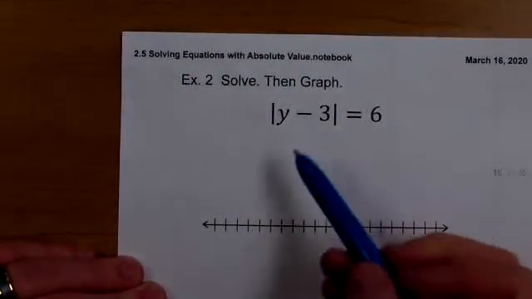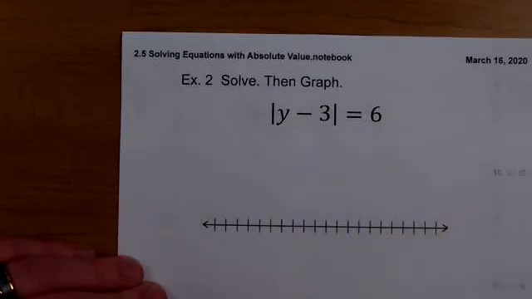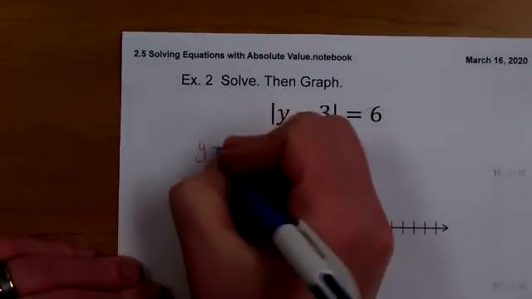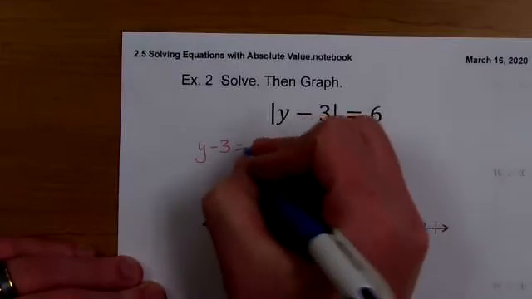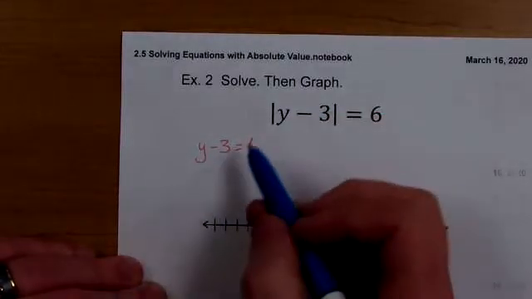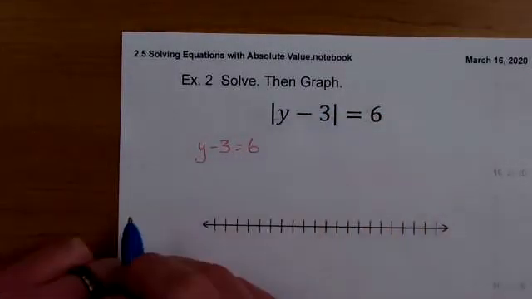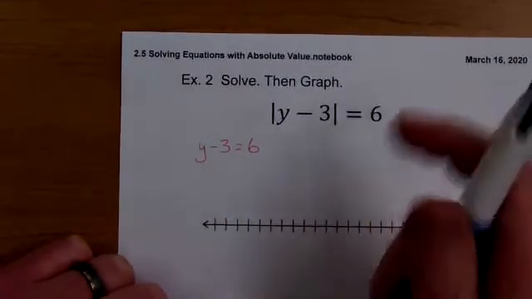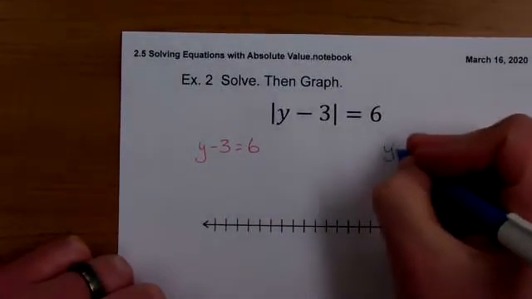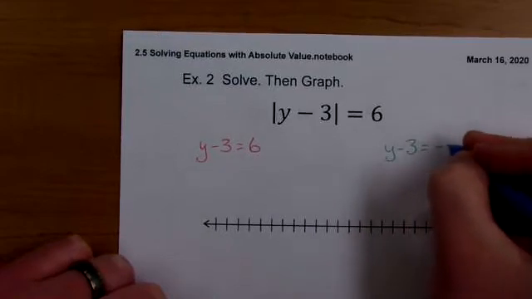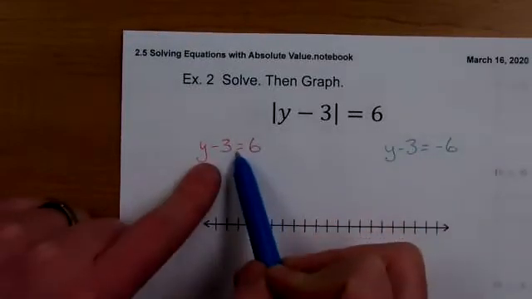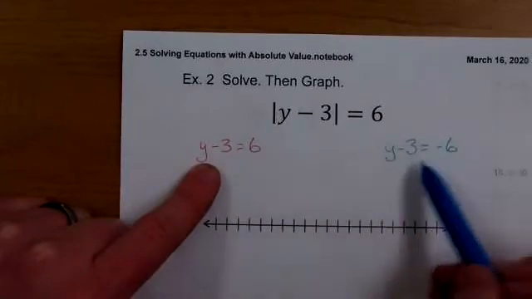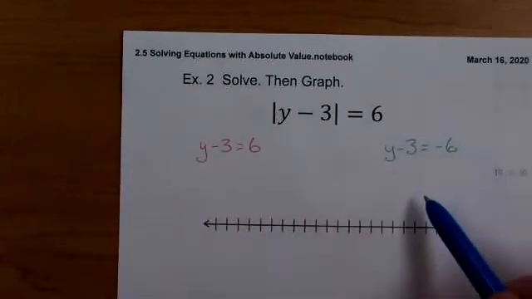So I actually have 2 equations. I have y minus 3 equals 6. I took whatever was inside the absolute value and took it out. And then I also have y minus 3 equals negative 6. This is case 1, where it's equal to a positive. This is case 2, where it's equal to a negative.